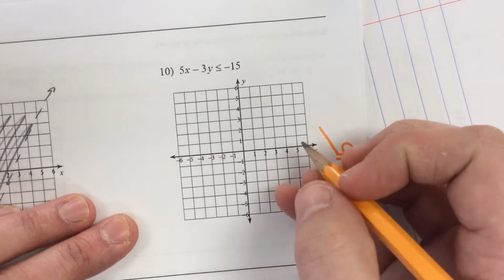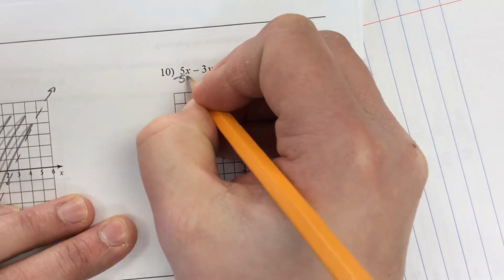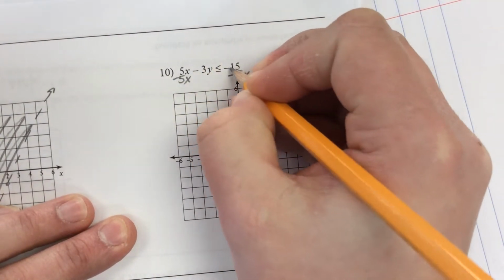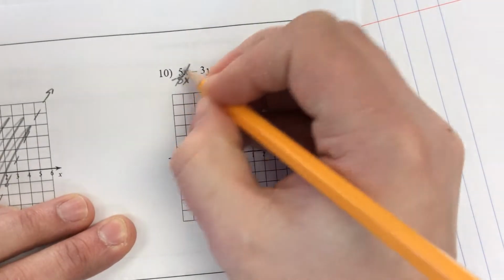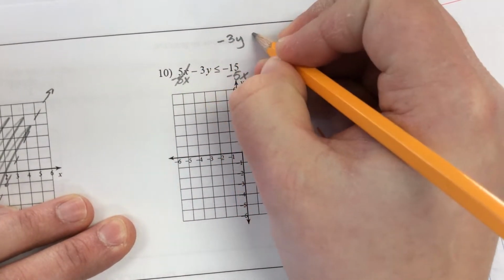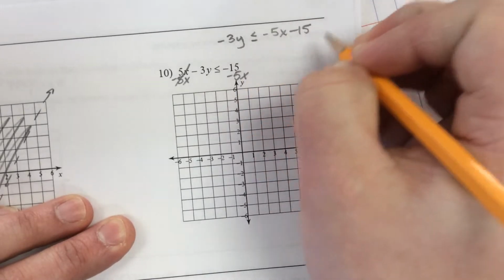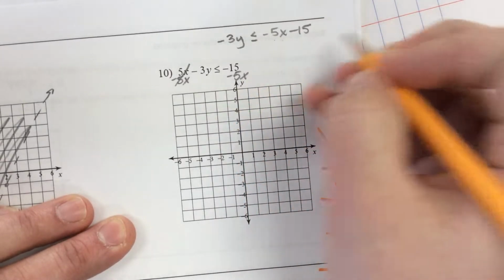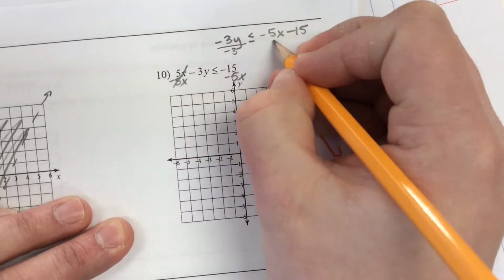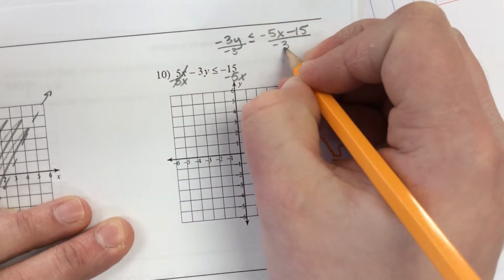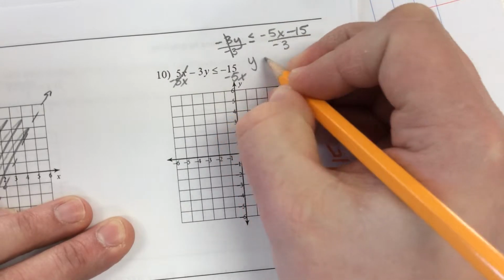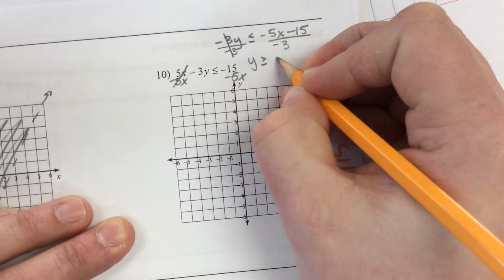In order to graph the next one, we have to have y by itself, so we need to take away 5x from both sides. Negative 15 and negative 5x do not combine, so we have negative 3y is less than or equal to negative 5x minus 15. I write it this way so that it's mx plus b. I have to divide by negative 3 to get y by itself. When I divide by a negative, remember our rule, we have to switch the inequality.